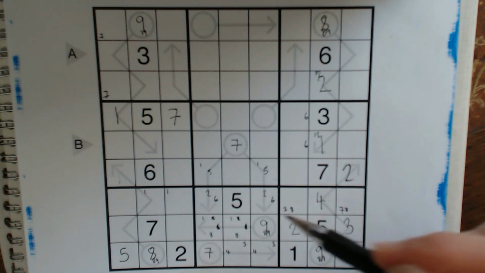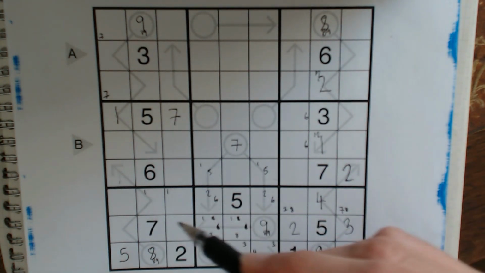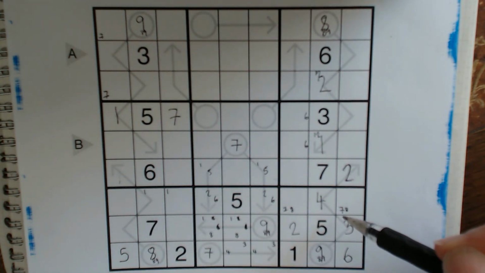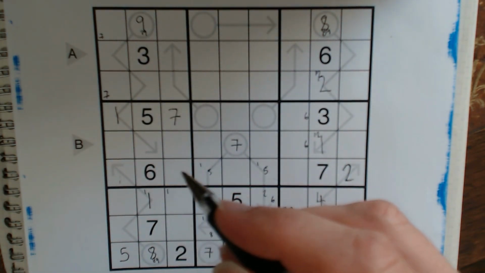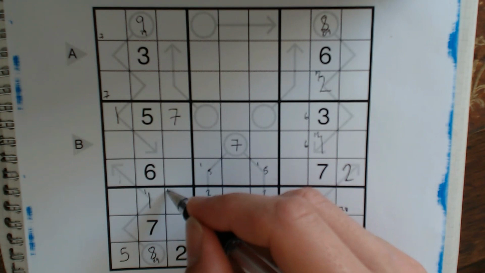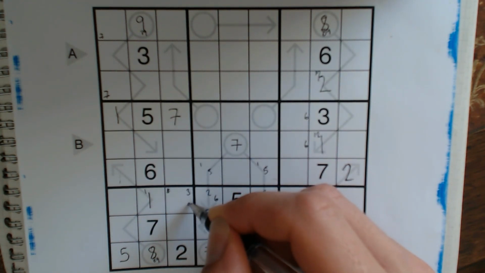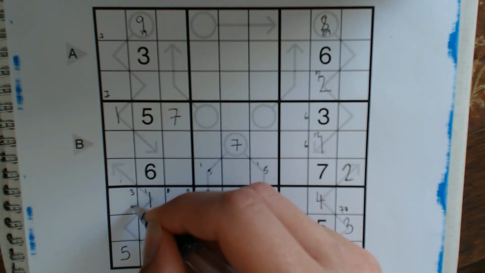And you can see now we need to place 1, 3 and 9 in row 7. That means that this has to be the 1, and this is a 3 and a 9, and this is a 3 and a 9.